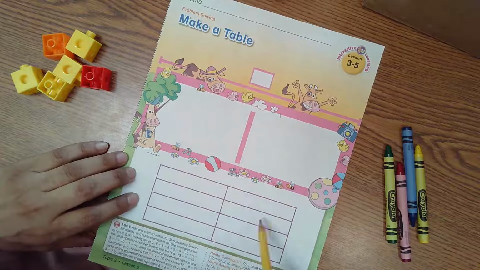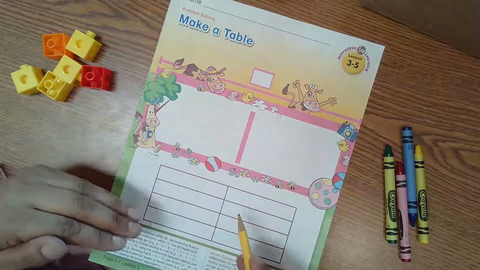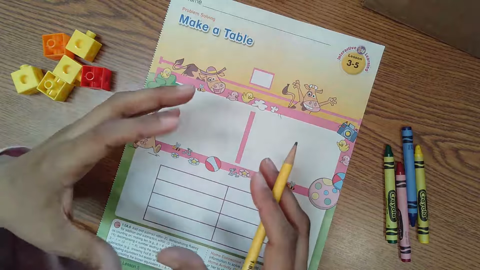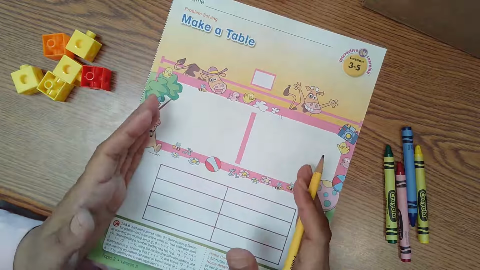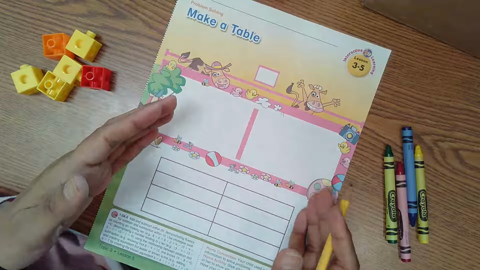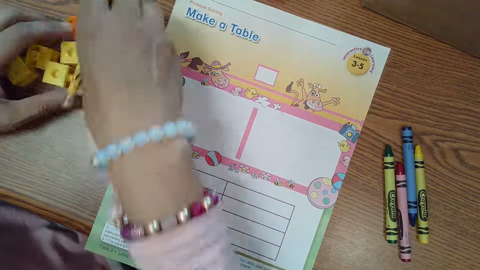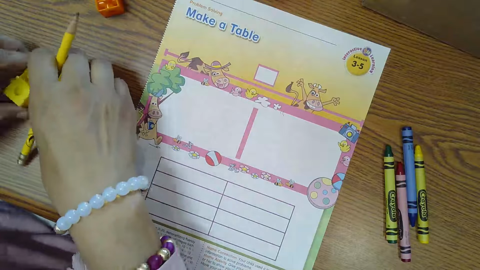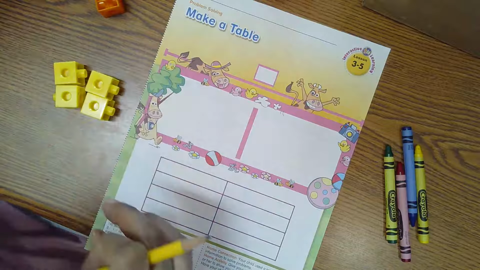All right, so we're doing 5. So we need different ways of making 5. Your whole number for this exercise, this page, will be 5. You're going to know a part and you need to get the missing part. So let me see. I got, for example, my 5 counters.